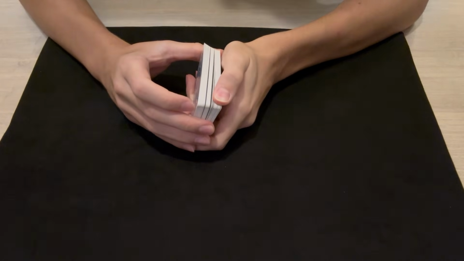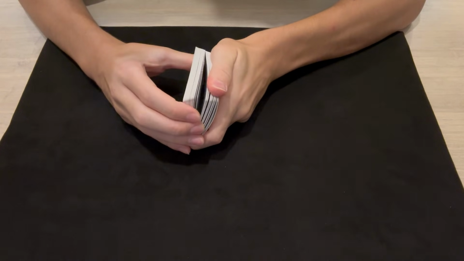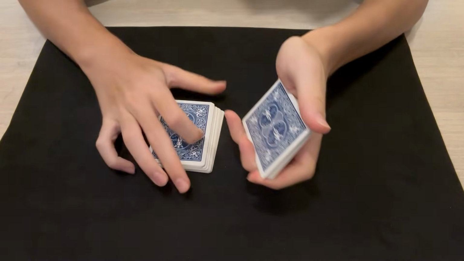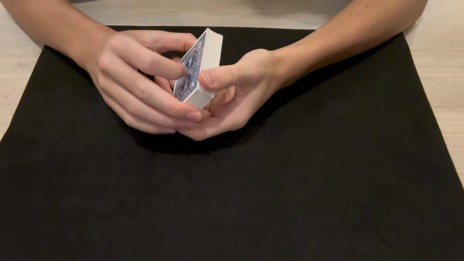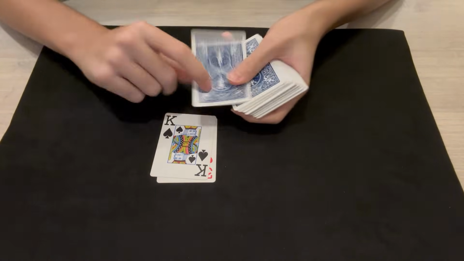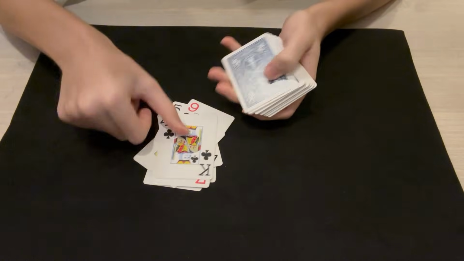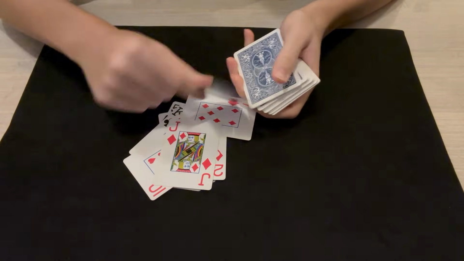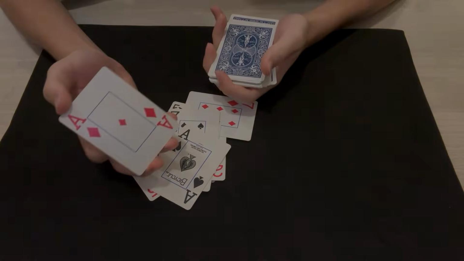When you're cutting the deck, after the spectator places their card on top of the deck, just make the top half bigger than the bottom one. This way, the spectator's card and our key card end up closer to the top of the deck, and you can reach your key card faster than usual. This saves time and still looks impressive. Here's our key card, and here's the spectator's card.